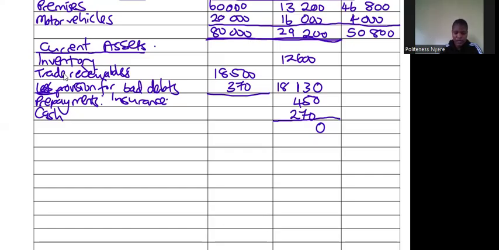So we get 31,450. Okay, then we are going to say less current liability.